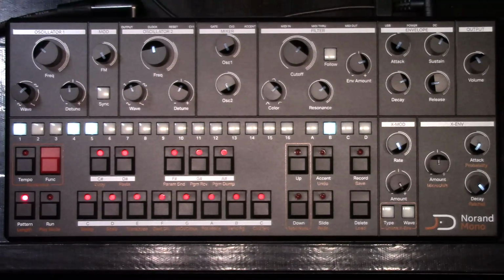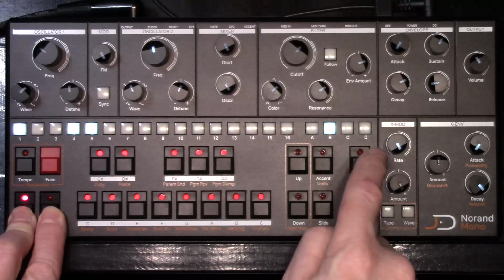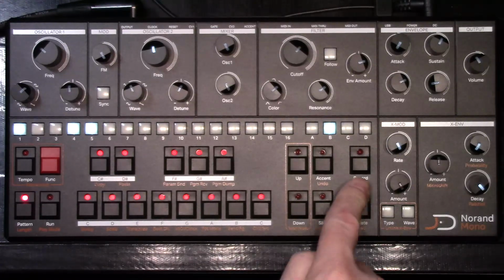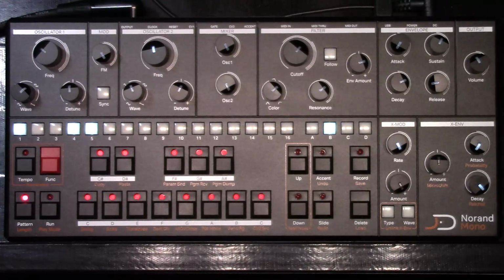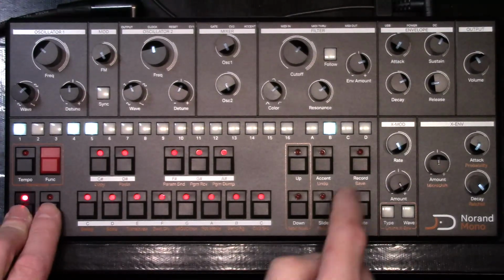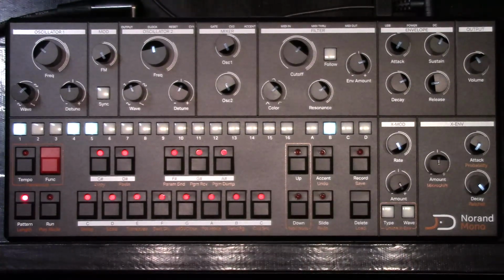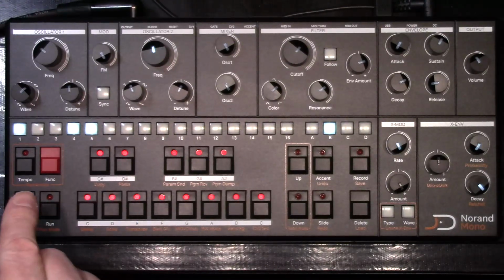Luckily, there's another mode you can be in. That's called live mode. To get into live mode, we go pattern run record. You'll see record is now blinking, and this is live mode. Just turn it on and off, toggle like that. It's volatile, it's not saved between sessions, so every time you want it, you've got to switch it on.